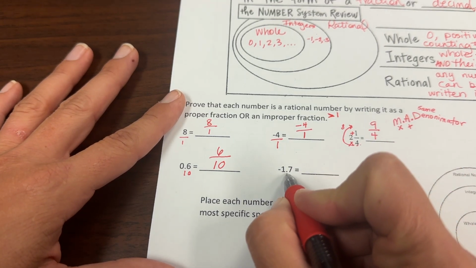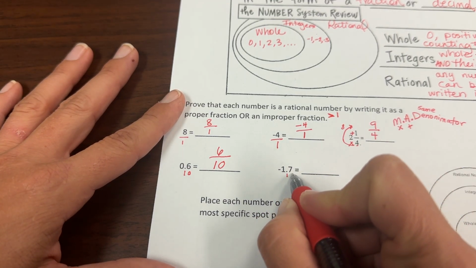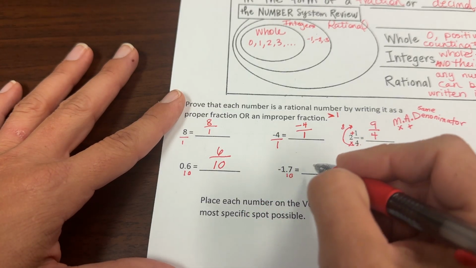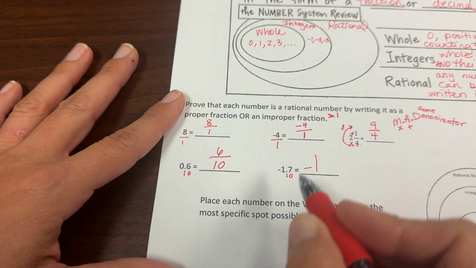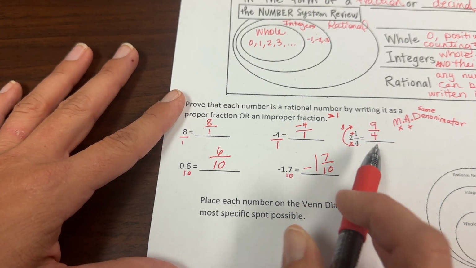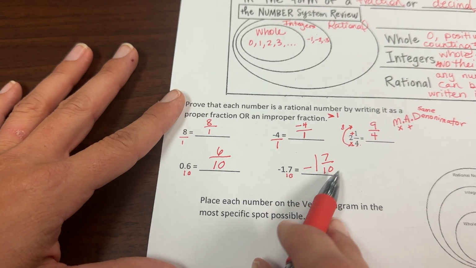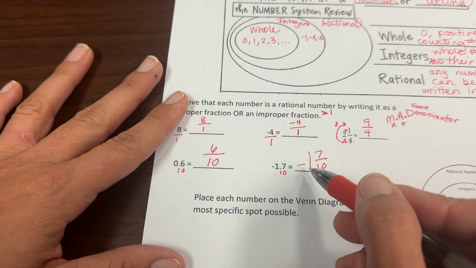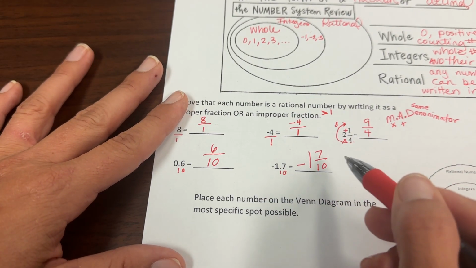Here we're going to do the same thing. We're going to put our 1 under our decimal and put a 0 under our 7. So now that's going to be -1, there's my whole number, and 7/10. I'm going to write that as a fraction. And then I'm going to do the same thing that I did here because I want it as a fraction, and this technically is a mixed number because it has a whole number and a fraction.